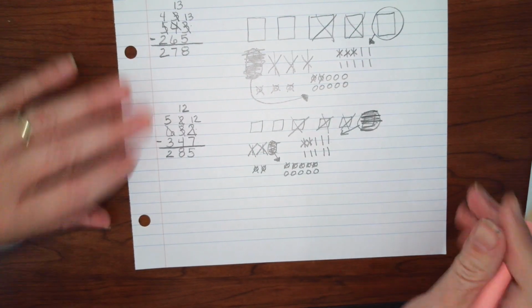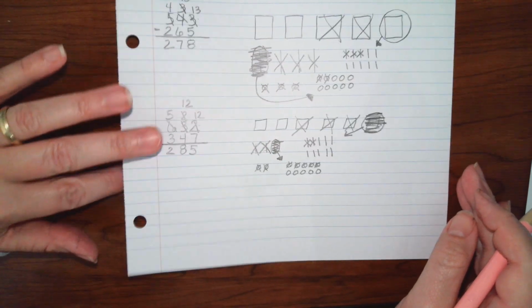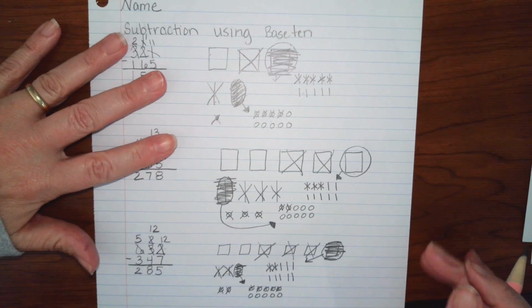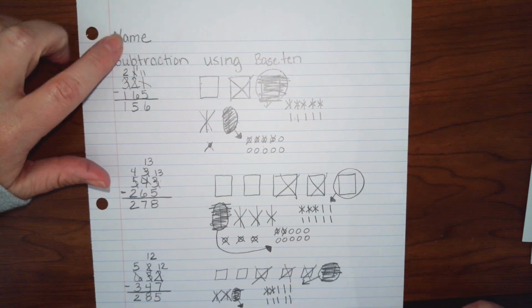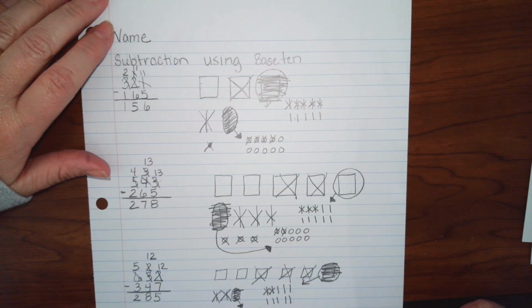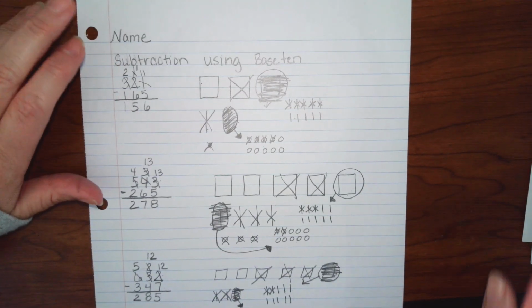Alright, ladies and gentlemen, you will turn this paper in with your work plan. So make sure you get your name on it in case it doesn't staple good. And go ahead and use a stapler to staple it to your work plan so you don't lose it.